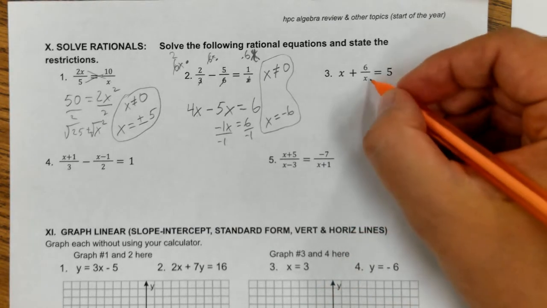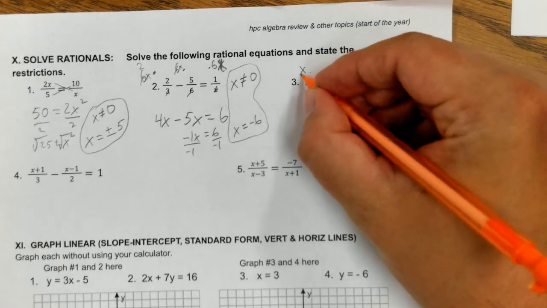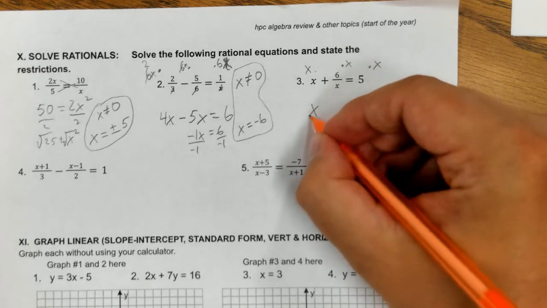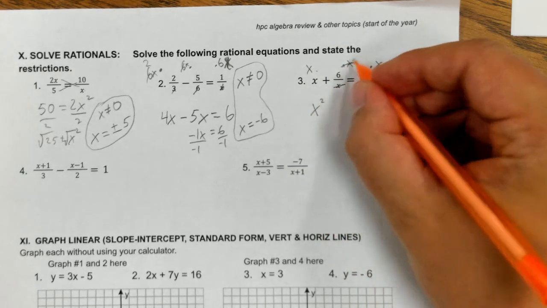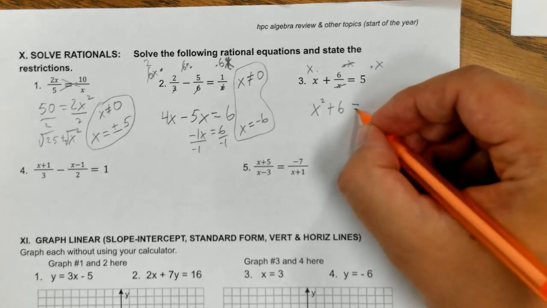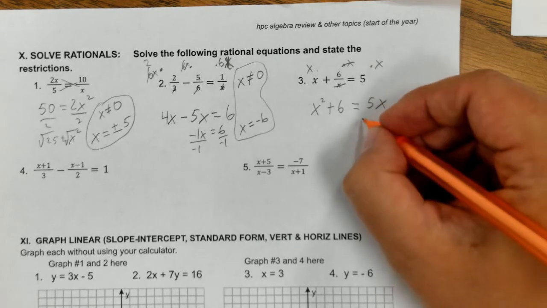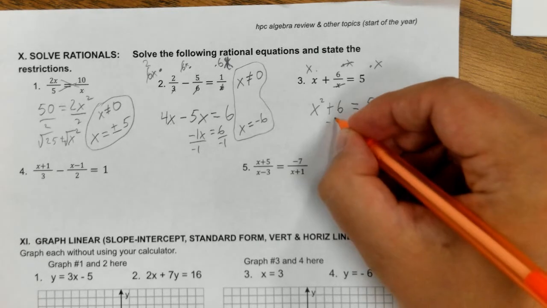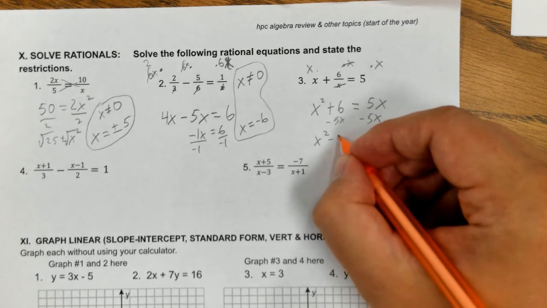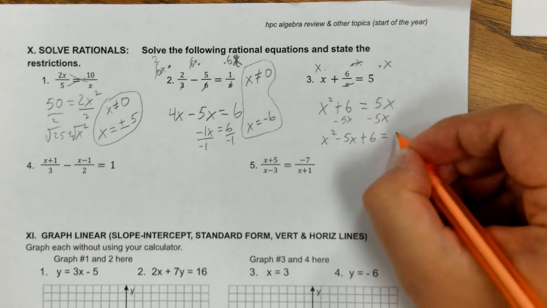Same thing here, get rid of the fraction. So I'm going to multiply everything by x. And so I'll have x squared. Here the fraction goes away just as planned, and that's going to be 6. And then that's going to equal 5x. I'm going to subtract the 5x on both sides because this is now going to go to our previous work where if I have x squared minus 5x plus 6, that's going to equal 0.